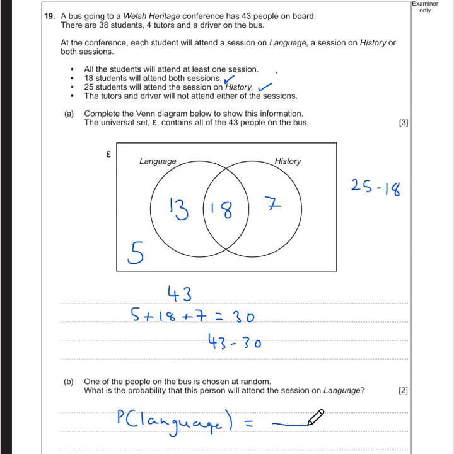So what we want to think about on the top of our fraction is how many students are going to attend the session on language. So we've got 13 here, haven't we? We've got 18 here. So in total, if we add those up, we've got 31. So 31 students attending the session on languages.